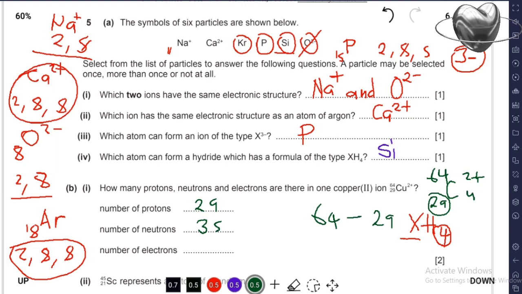The number of electrons, as we can see, it is charged 2 positively, meaning it has lost how many electrons? 2. So we are going to say 29 minus 2 electrons. We are going to remain with 27 electrons. This is very, very simple, my dear learners.